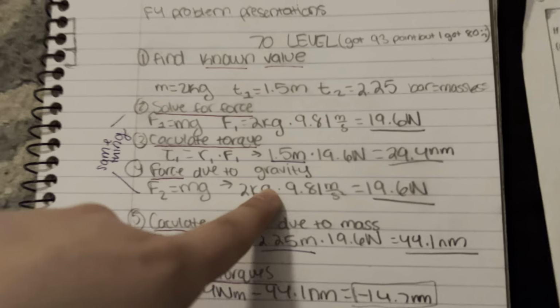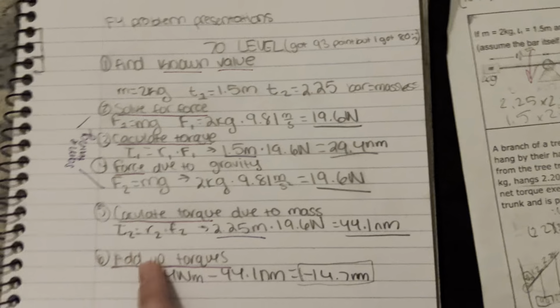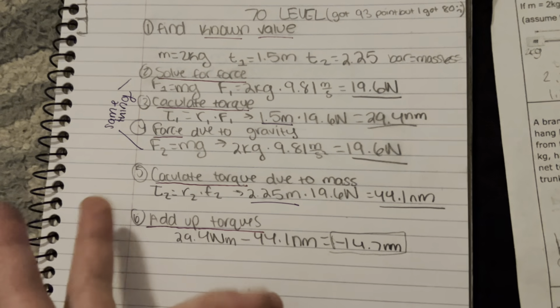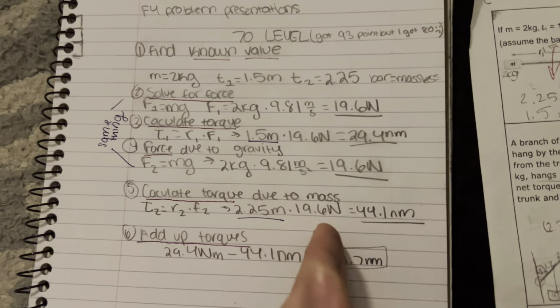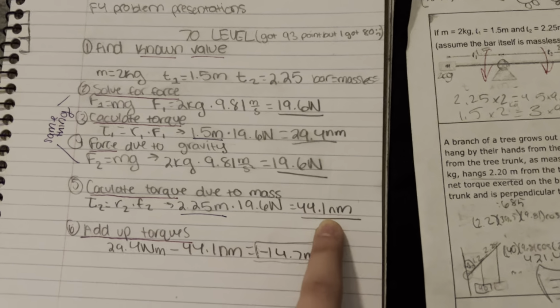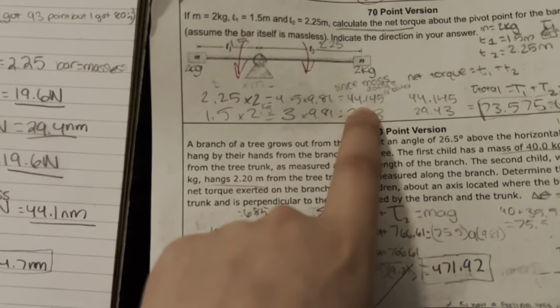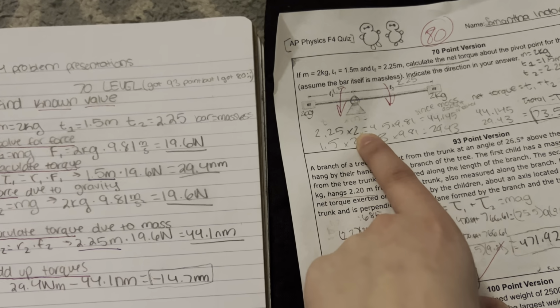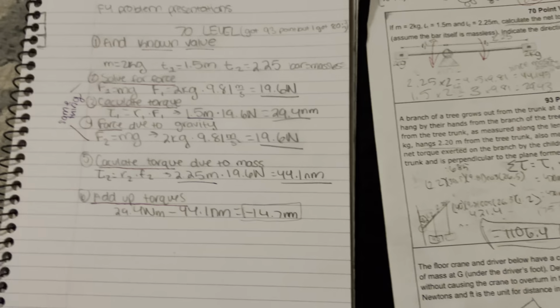Everything's the same except for the torque. So the torque was different, so I was multiplying by a different number, which was 2.25 times 19.6 force, which is this. And then it equals 44.1. And I also got that here, which I just did a different way, but I feel like this way was definitely more clear than this one, because this one, I feel like I just messed up the equation, but it still ended up the same thing.